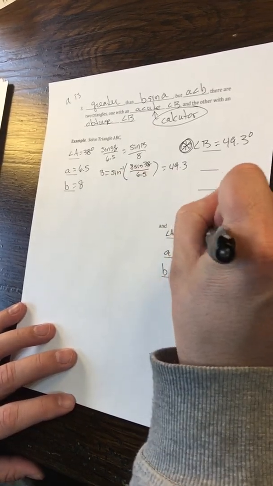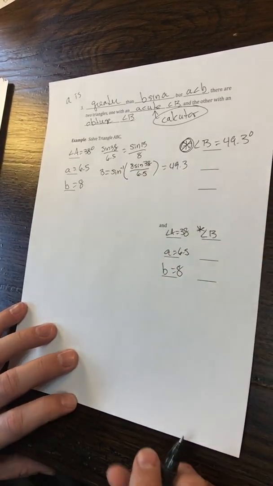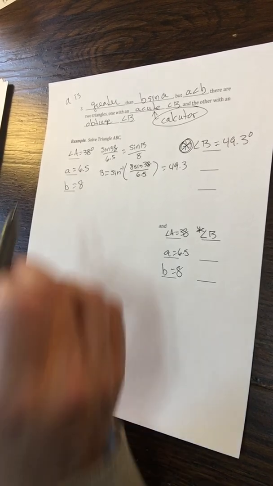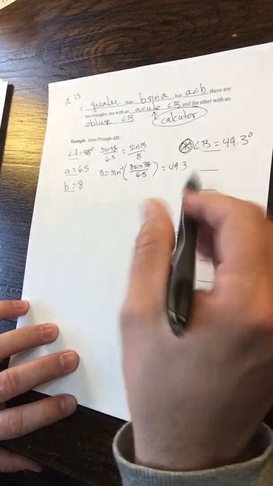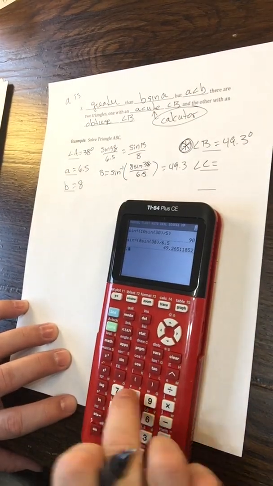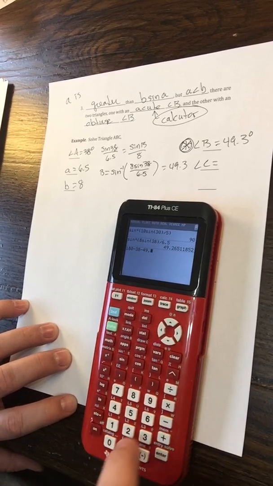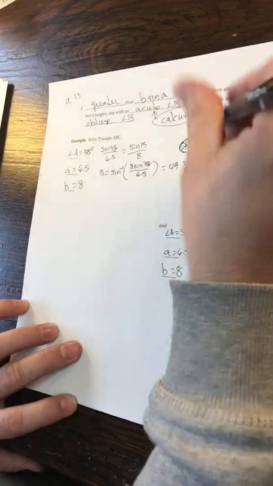That's all right. Angle B will be something else the next time around. Okay? Now, if I've got angle A and angle B, I can find angle C. That'll be my next thing to find. So I'm going to bring up the calculator and go 180 minus 38 minus the 49.3 that I found. That's 92.7.